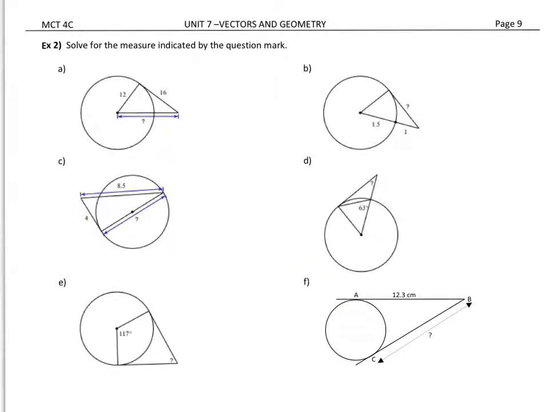And in example 2 here, we're solving for the measure indicated by the question mark. So I'm looking at this diagram. Now, in any of these diagrams, if it looks like a tangent, it is a tangent. Okay, we're going to assume that's true in this particular case. If I had that question mark symbol and I didn't know it was a tangent, what I would have to figure out here is actually if it's a tangent.